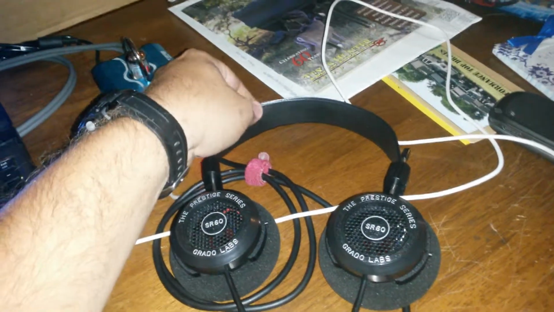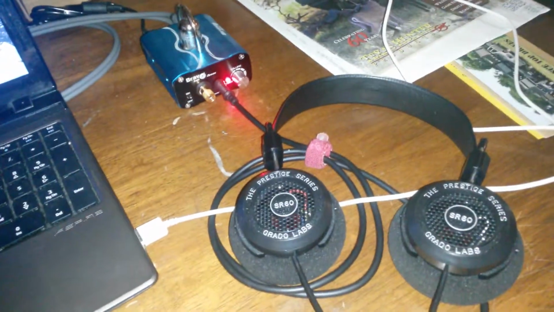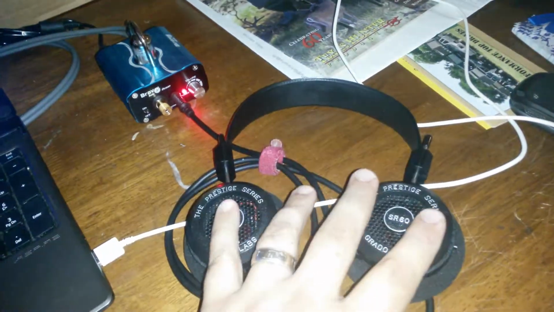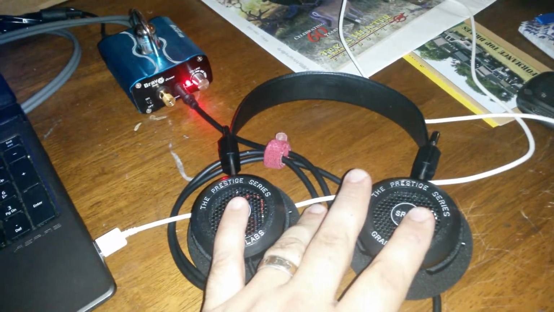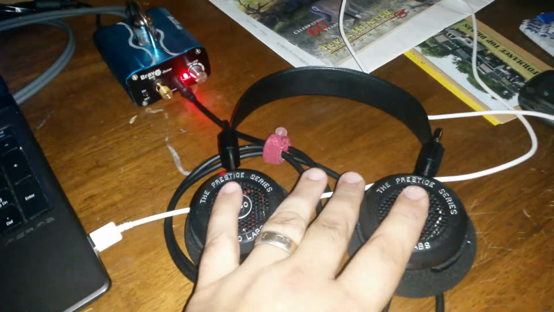A lot of people even get a real nice headband replacement. This is just like a vinyl. You can put a leather one. I just haven't done any of that yet. I do plan on it. But these are my headphones that I love to use at home.